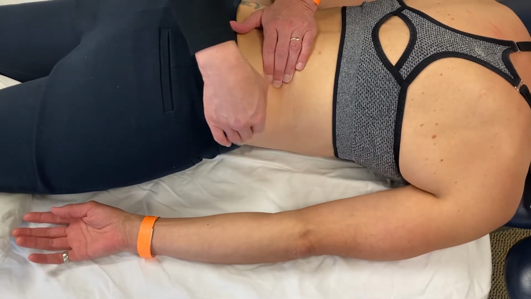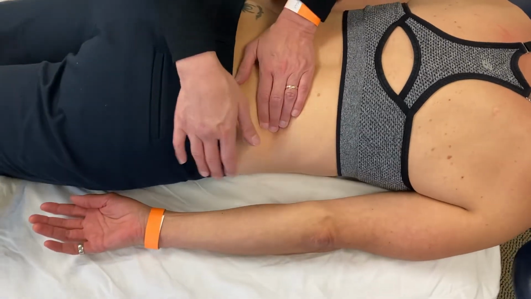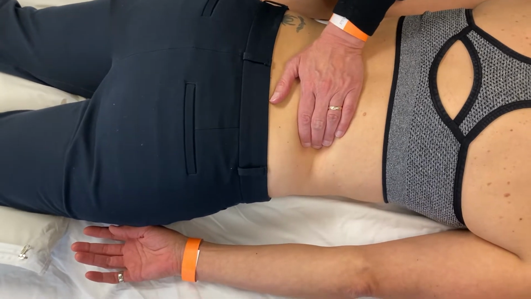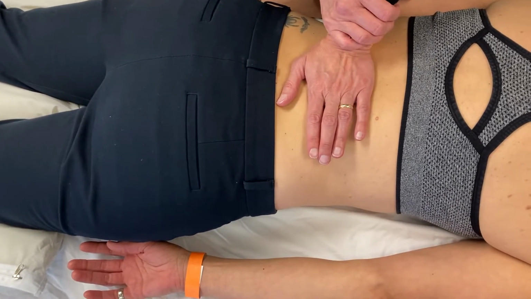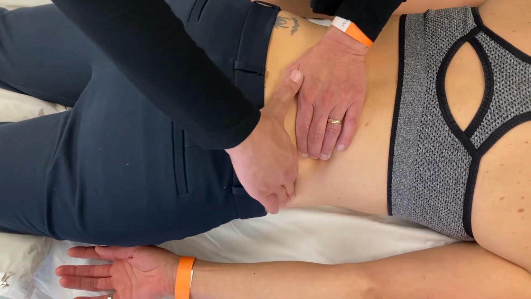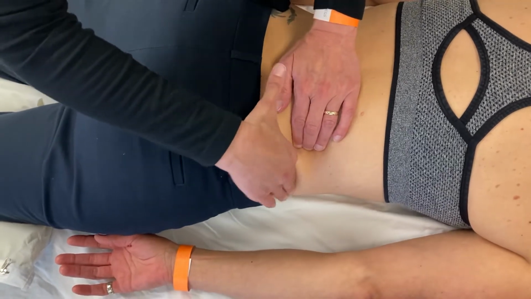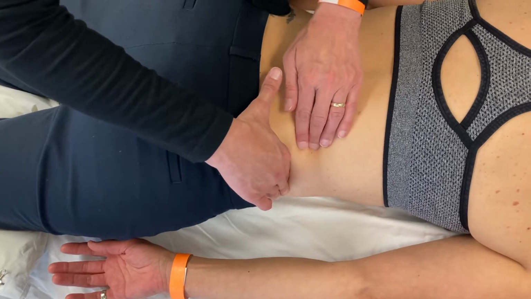So if she hip hikes and she holds it too long, she's going to recruit abdominal muscles. And when she recruits her abdominal muscles, it's going to push your fingers up and out away from quadratus lumborum. So one thing that I like to do is find the iliac crest and ask my patient to gently lift that bone that they can feel, up and then down.